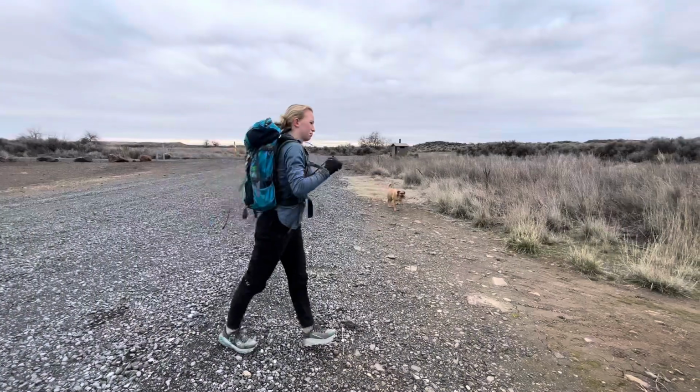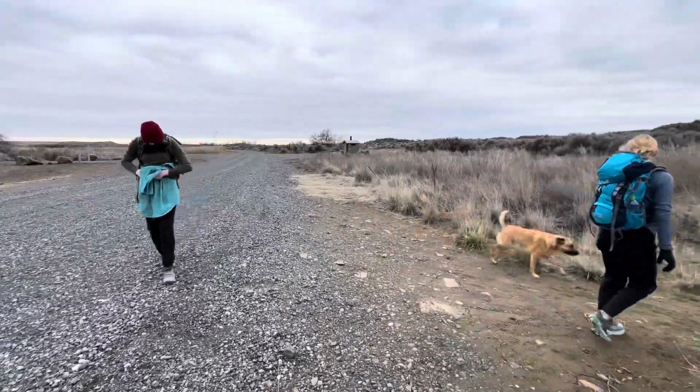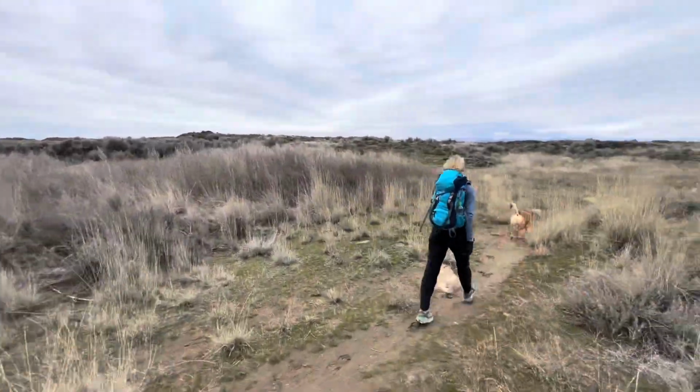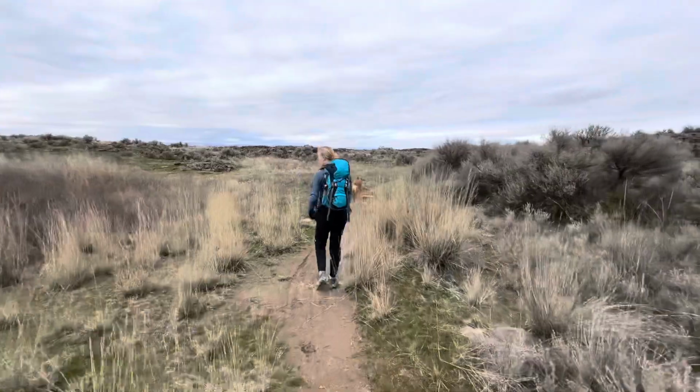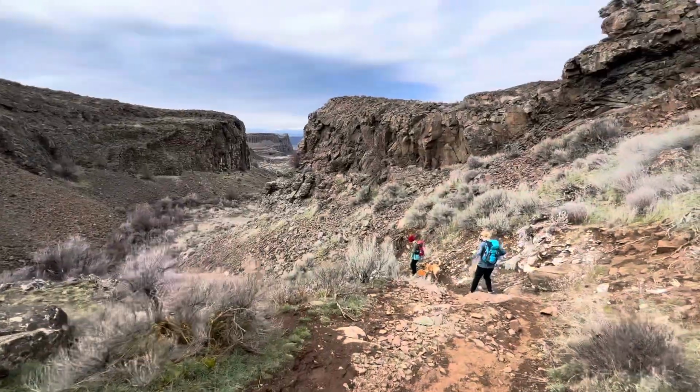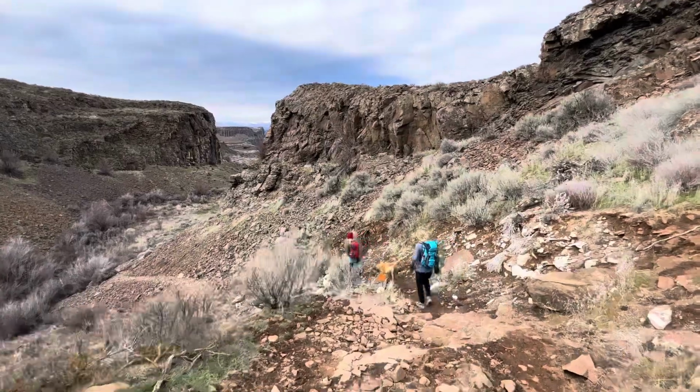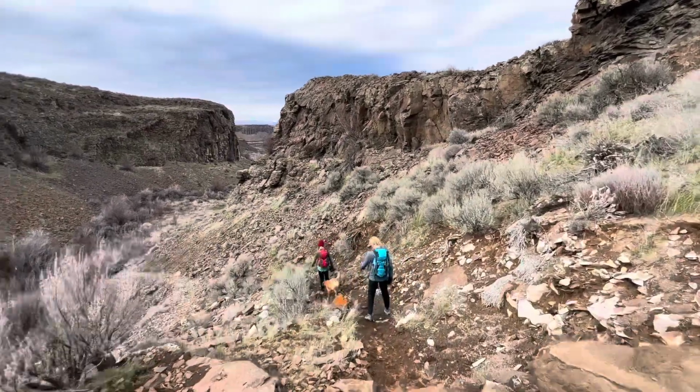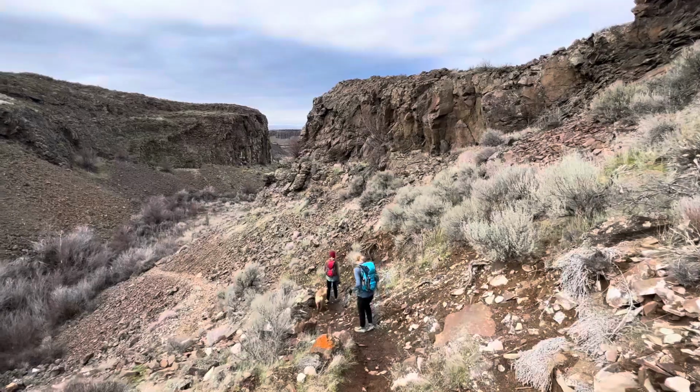So 2.5 miles, we arrived at the Burke Lake boat access, and we are getting to actually hike on some trail again. So almost 3.3 miles, and the trail's gonna drop us down into the lower lake basin.